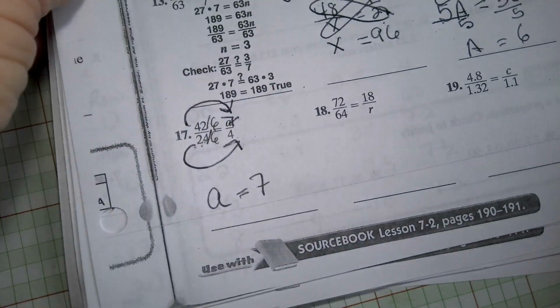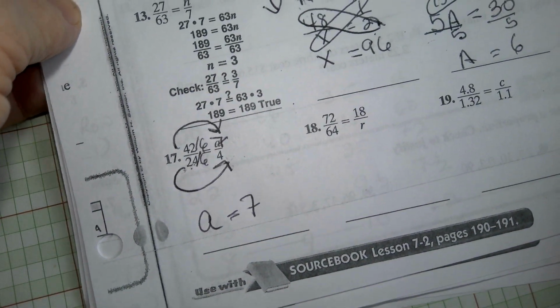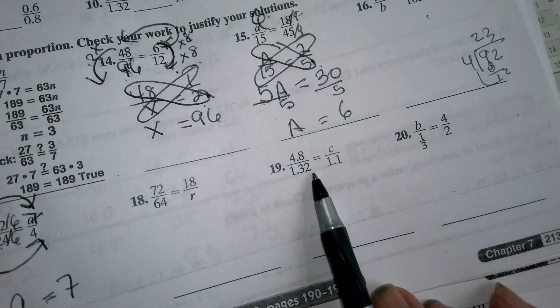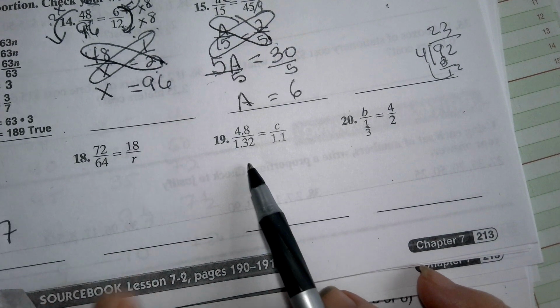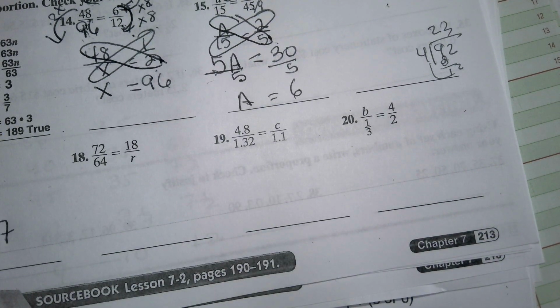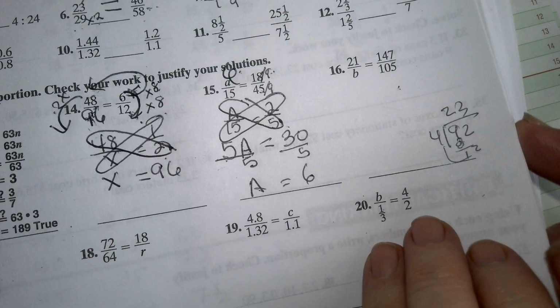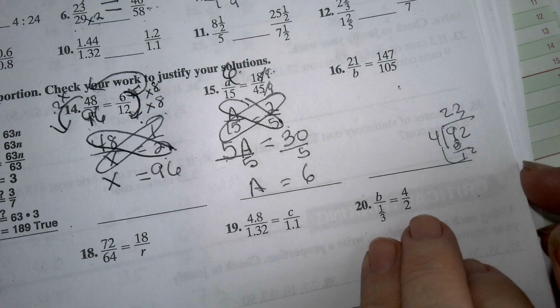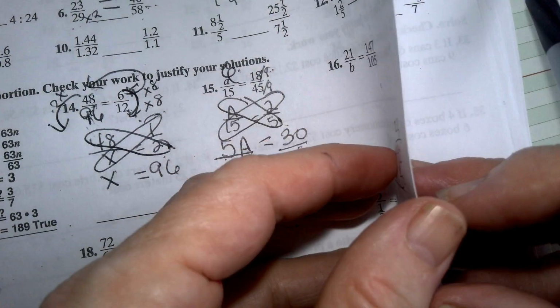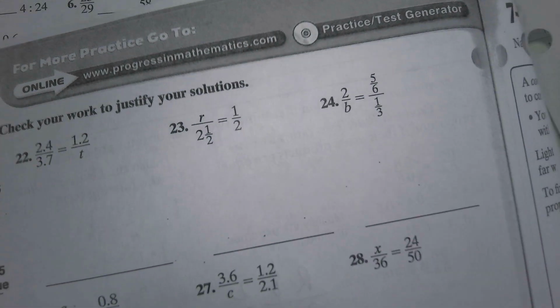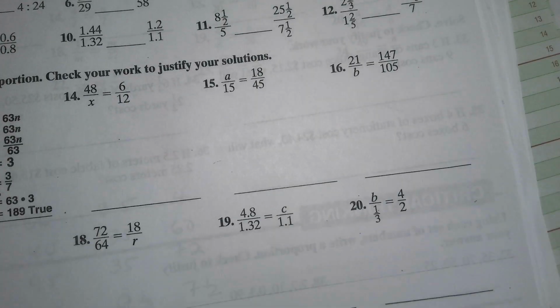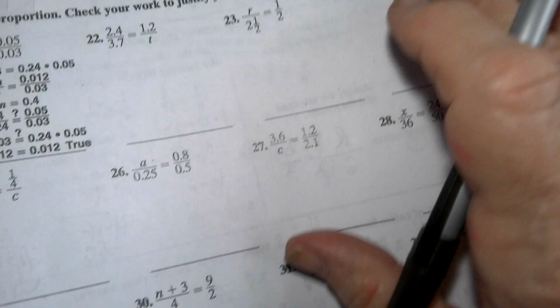I'm only going to do this one because you need to know that if you have decimals, I don't really want to do that. We'll do it some other day. I would clear the decimal by moving it twice, but I don't want to do it. Let me see if there's any here. We'll do it on this one. So flip it over on the back.